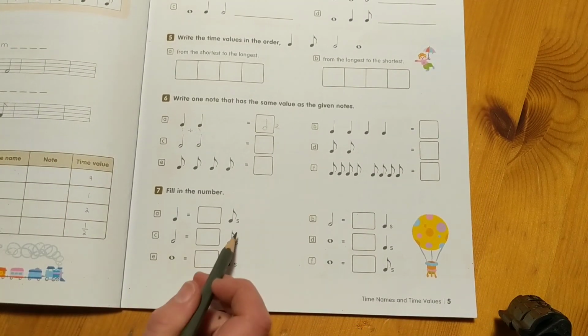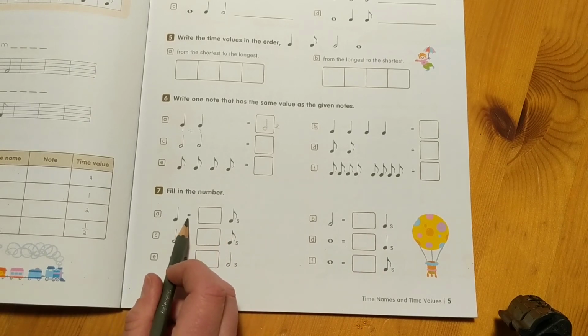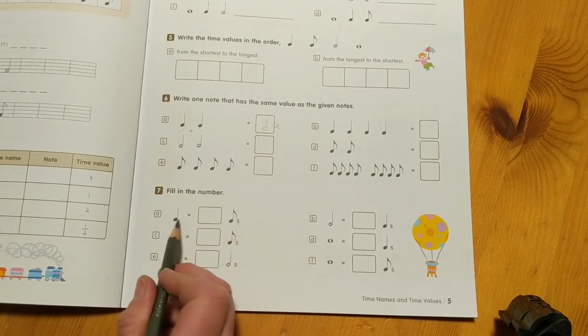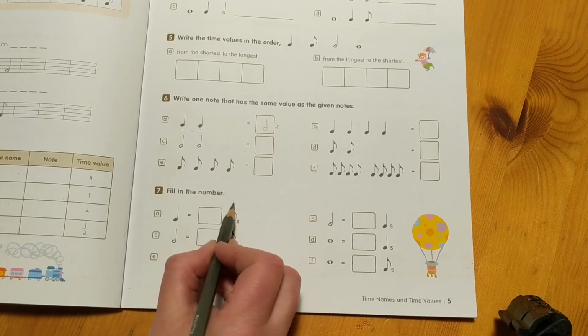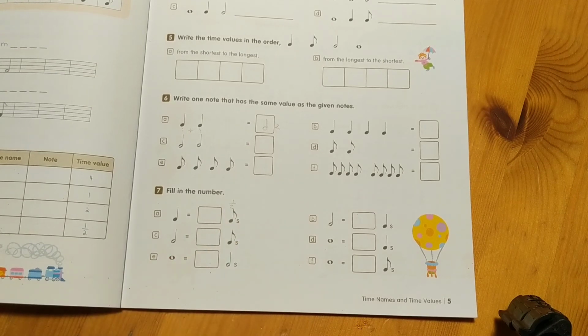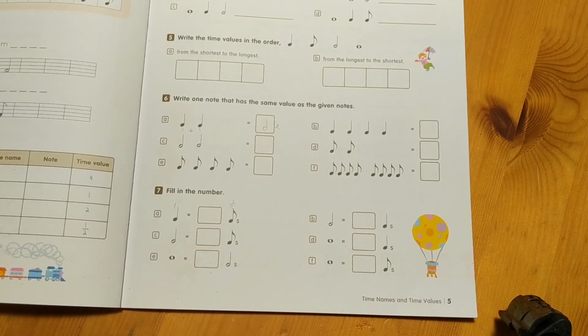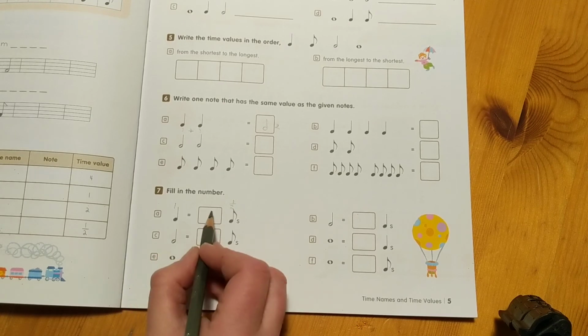Okay, and the bottom one is maths as well. People always say, what does this mean? It's a weird way of saying a crotchet equals how many quavers. Okay, crotchet equals how many quavers? Well, we know that a quaver is a half and the crotchet is 1. So again, it's maths. It's saying how many halves go into 1.